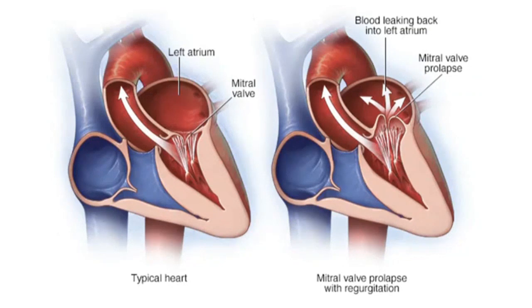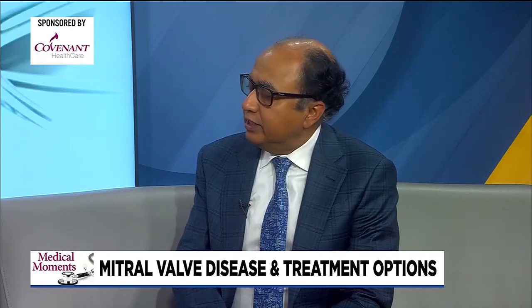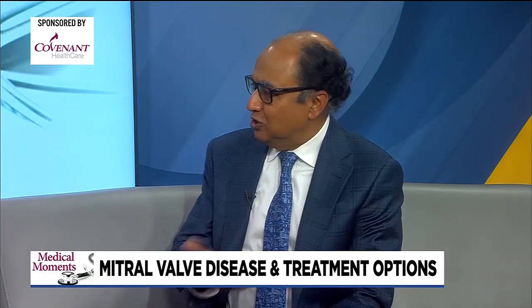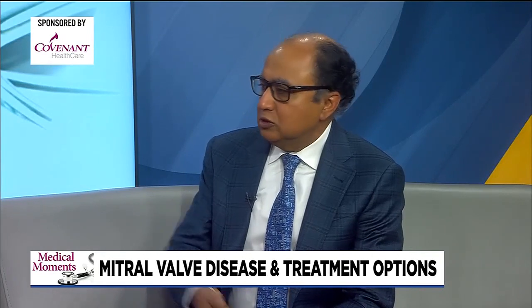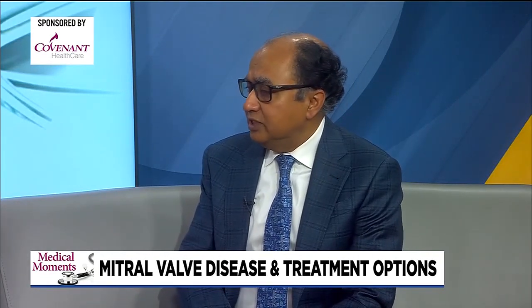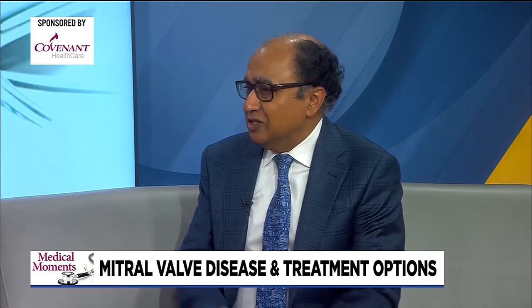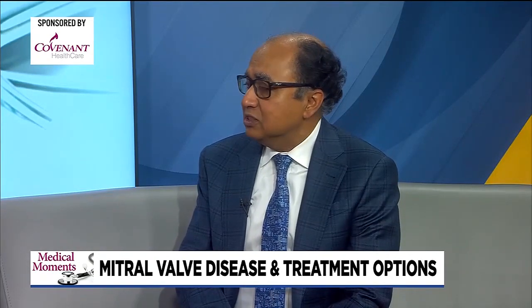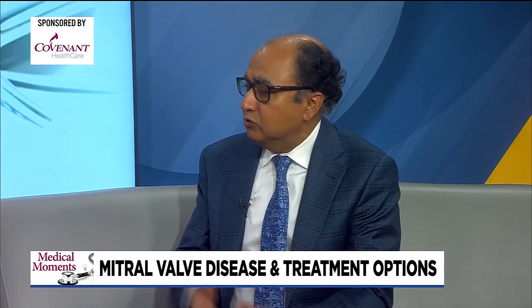When this valve becomes leaky, there is back pressure towards the lungs, and there's less blood flow going forward. Therefore, it can lead to fluid buildup in the lungs, which causes shortness of breath, swelling of the feet and ankles. It can also lead to weakness, fatigue, even dizziness. So these are the typical symptoms when patients have mitral valve disease due to leakage or narrowing of the valve. Yeah, so doctor, tell us, what are some of the treatment options available at Covenant?